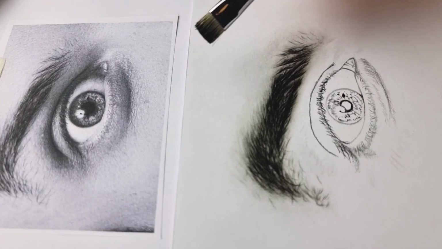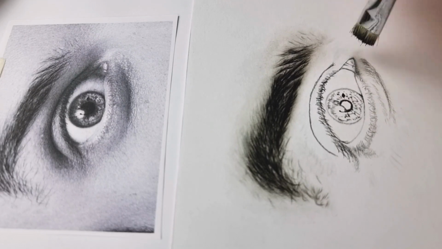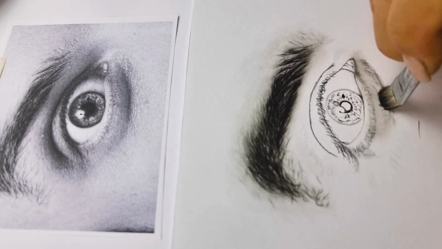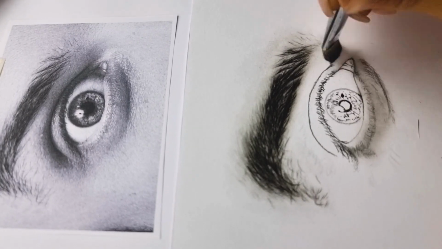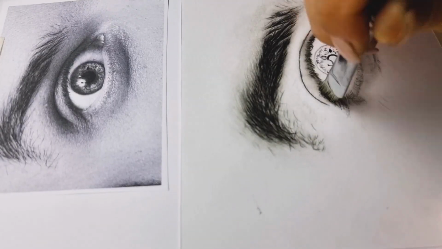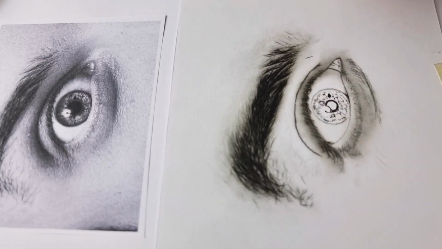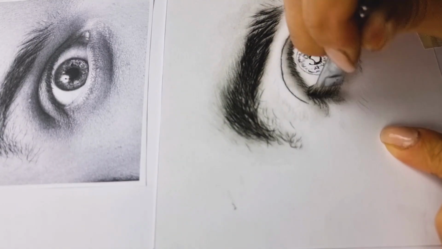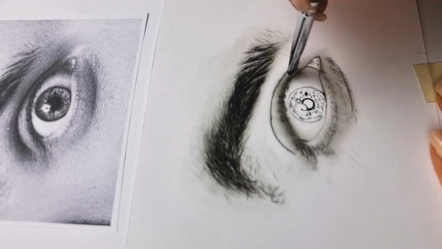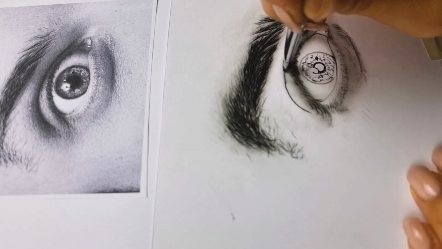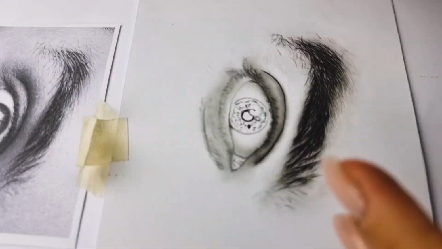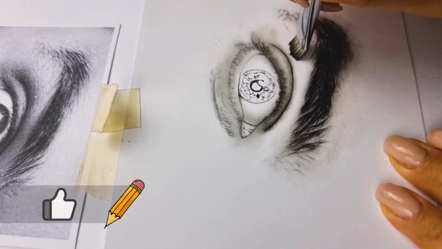I use a number 8 flat brush to add a gray to the work and define the shape of the eye. To create some shadows, I have shortened the tip of this brush by 1 to 2 millimeters with a cutter so that I can create thinner shadows with it. I rotate the paper so that I can create shadows in different directions.